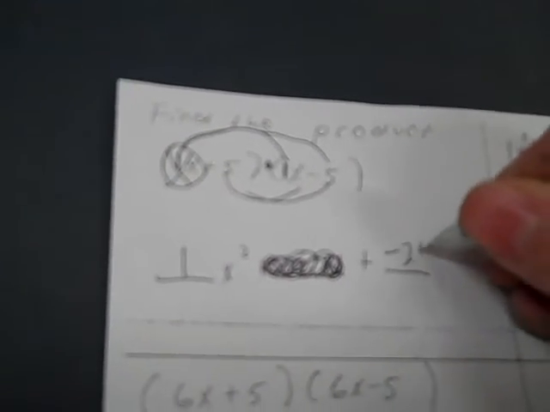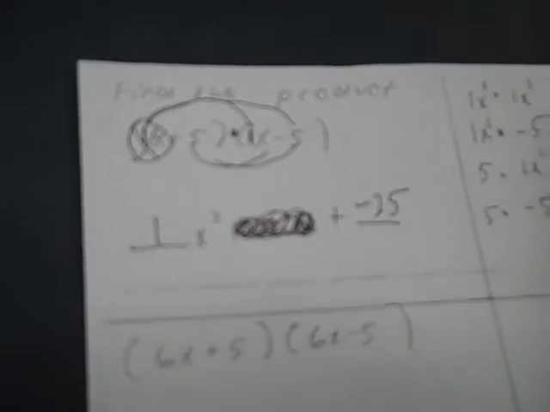Okay, and then we just got negative 25. So 1x to the second plus negative 25 is the product. And that's going to happen pretty much on all these, because whenever I multiply two binomials, but one has a plus, one has a minus, these are going to add up to 0. And you'll see more of that here as I go along.